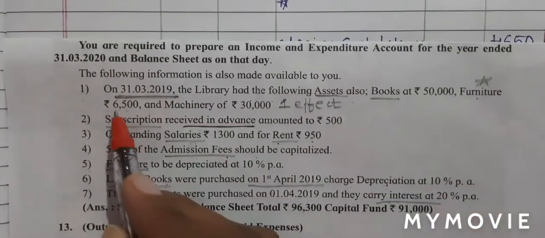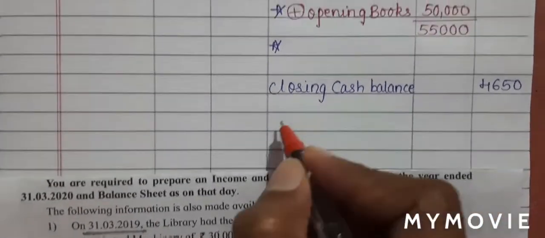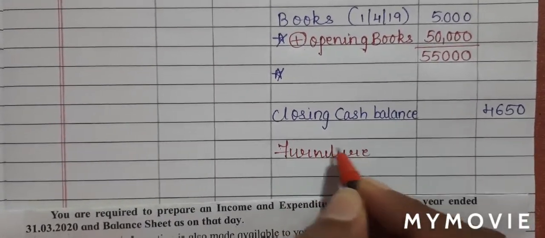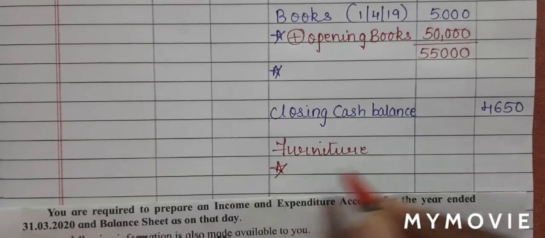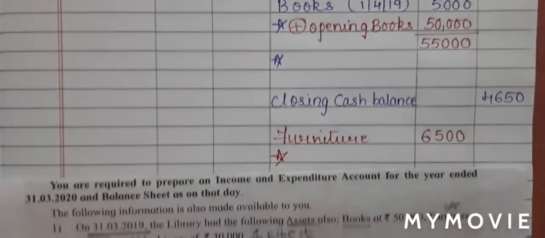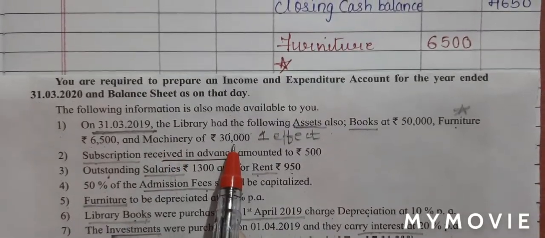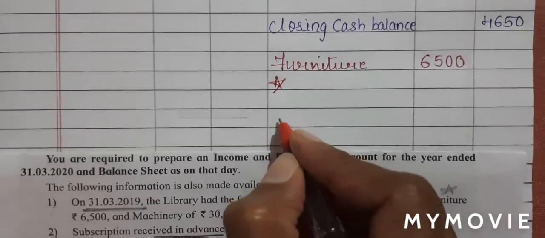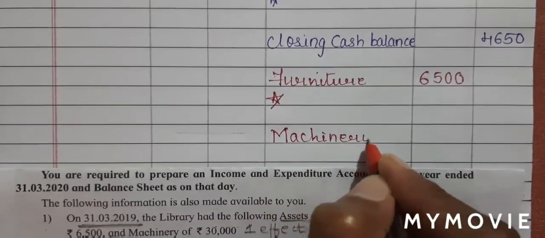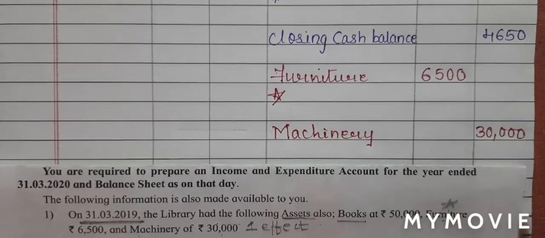Next is furniture rupees 6,500. So again on the asset side I will write furniture. There is a star, so I'll write it in the inner column 6,500. Next is machinery rupees 30,000. Again on my asset side I'll write machinery. There is no star. Outer column 30,000.